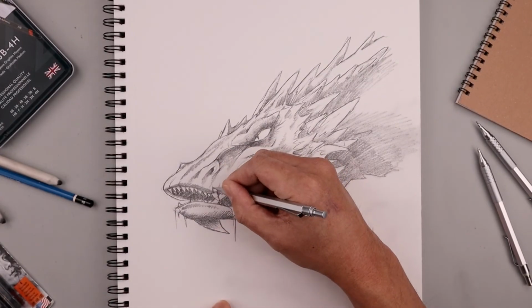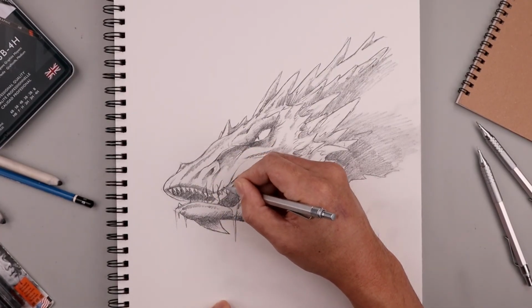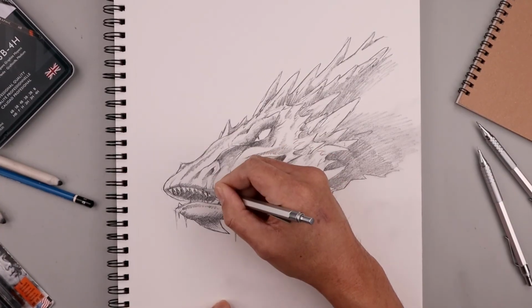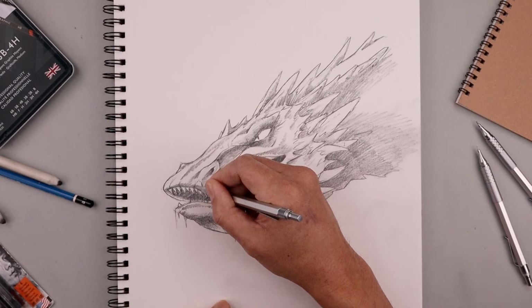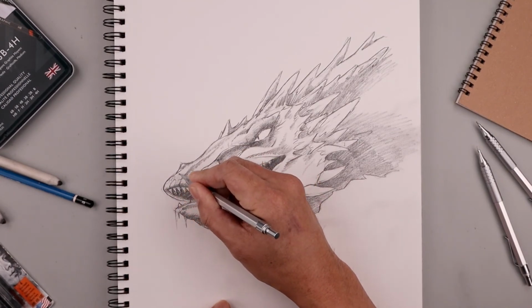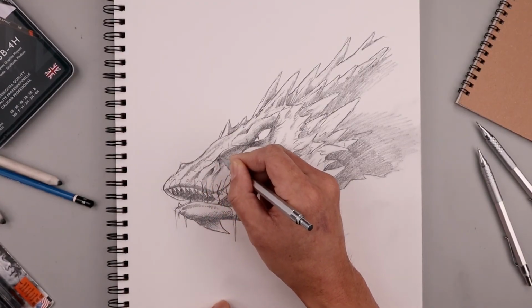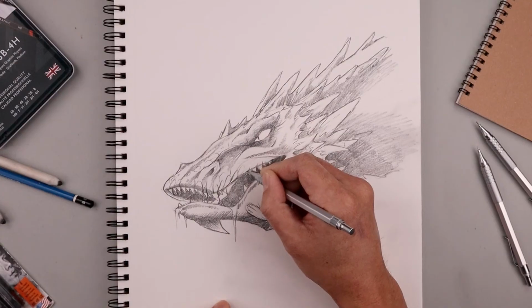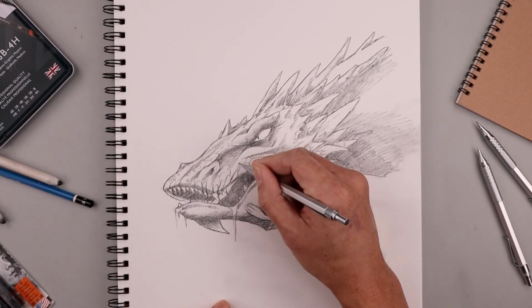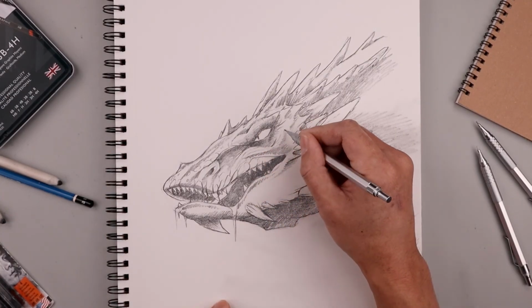And once our shadows are in place, we're going to go ahead and start adding some detail on top. So adding some cracks and scales, starting from the top edge of the mouth. I'm just going to add some light wrinkles inside.